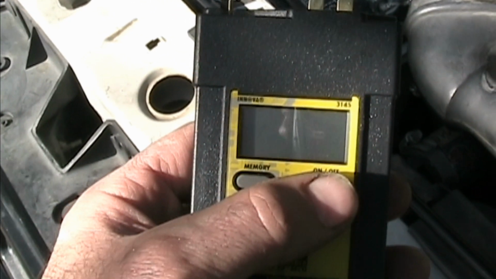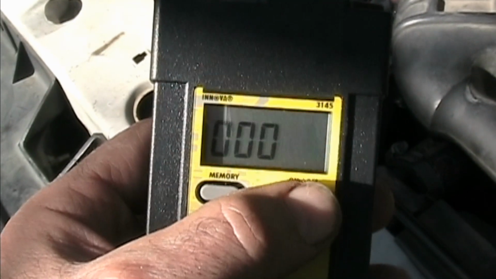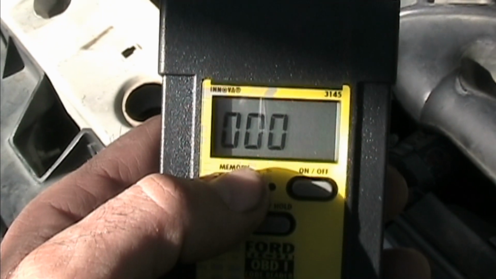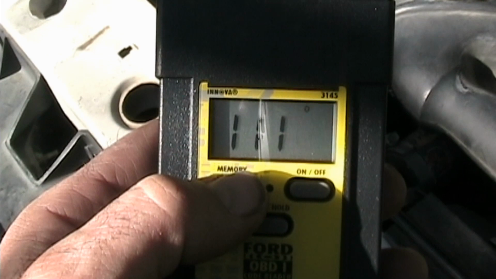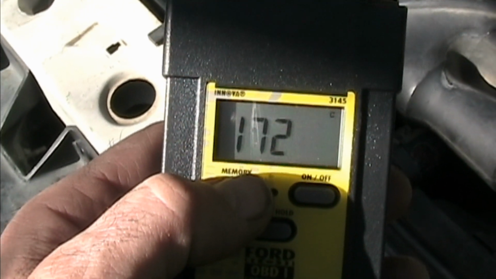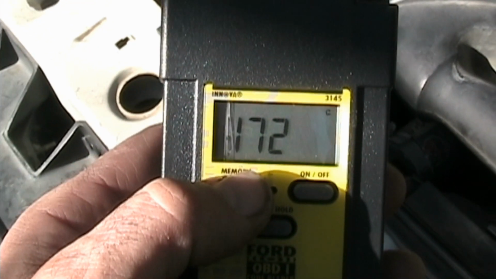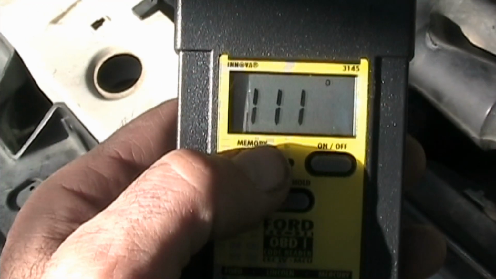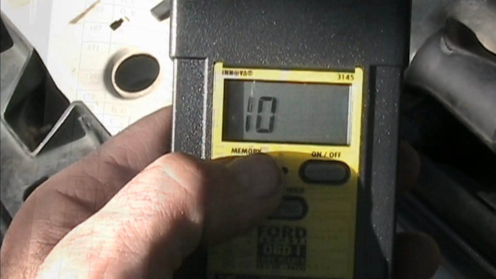Okay, let's see what we're getting here. Turn this on and we'll go through the memory codes. That's normal. There it is. We're getting a 172. Okay, a 172.